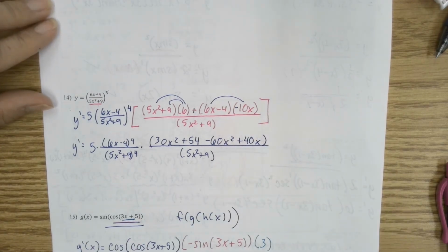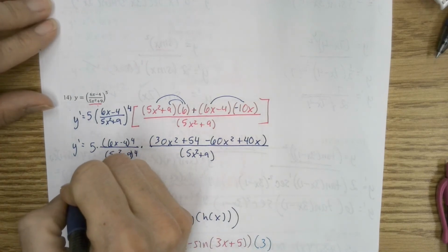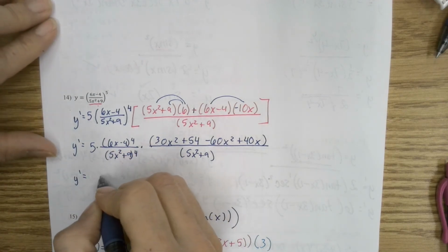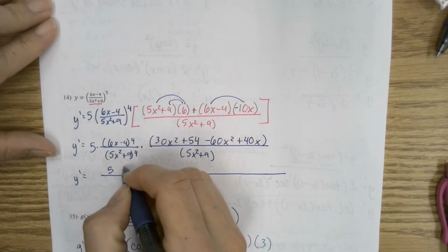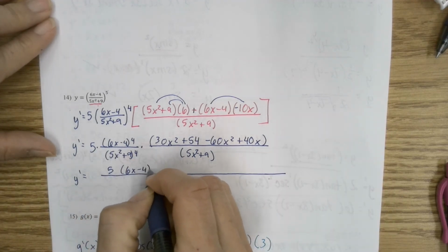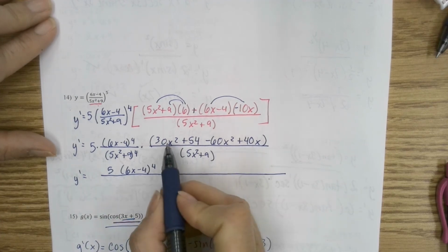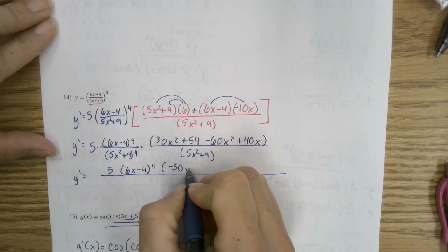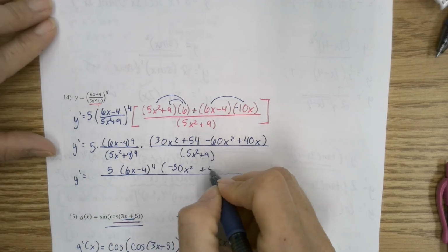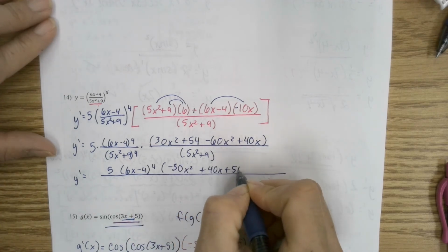Okay, on my next step, I am going to combine all of these into one big fraction. So I have a 5 on top. I have a 6x minus 4 to the 4th. And I have 30x squared minus 60x squared is negative 30x squared plus 40x plus 54.